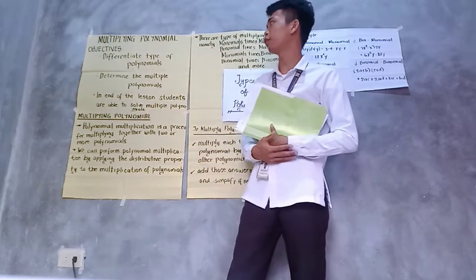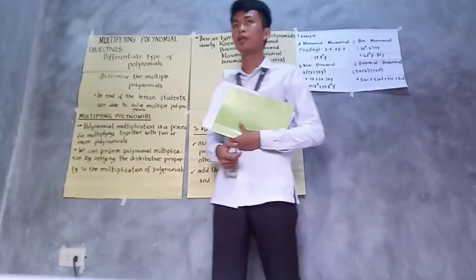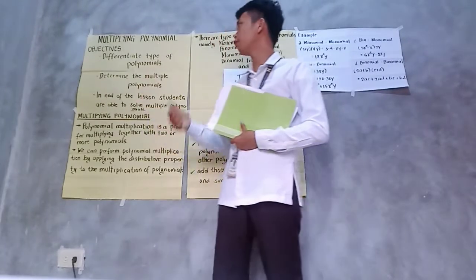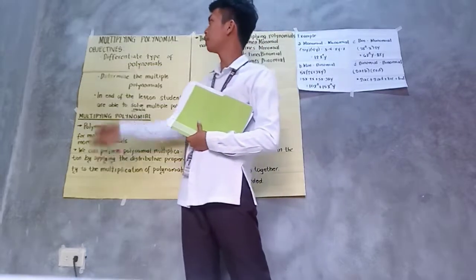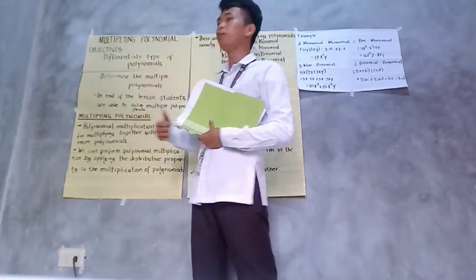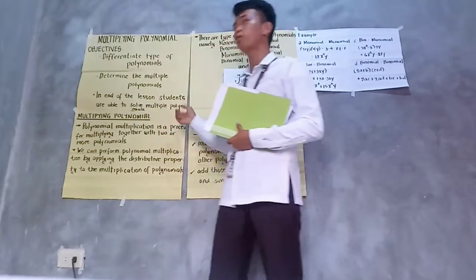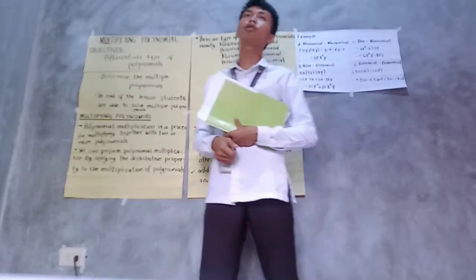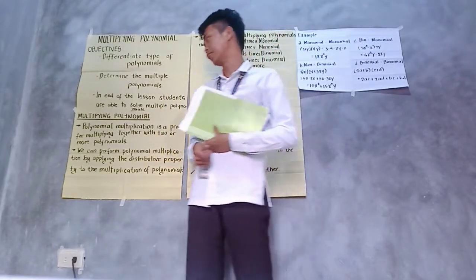So our topic for today is about multiplying polynomials. Here's the objective of this lesson: differentiate types of polynomials, determine the multiple polynomials, and at the end of the lesson, students are able to solve multiplying polynomials.